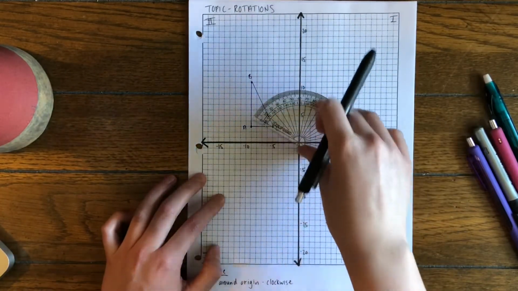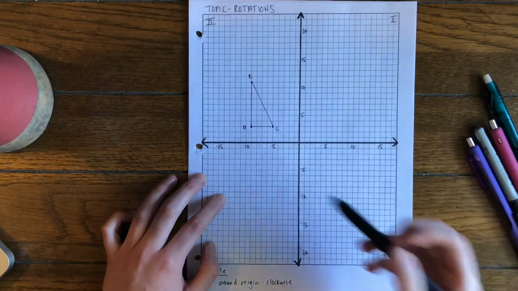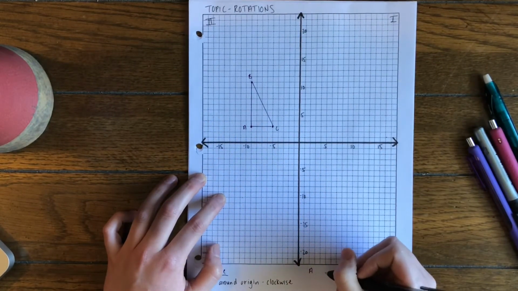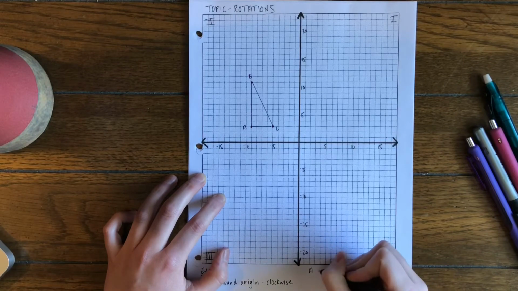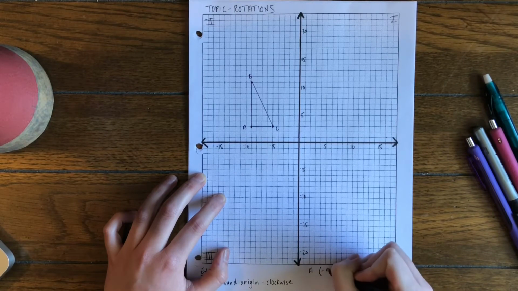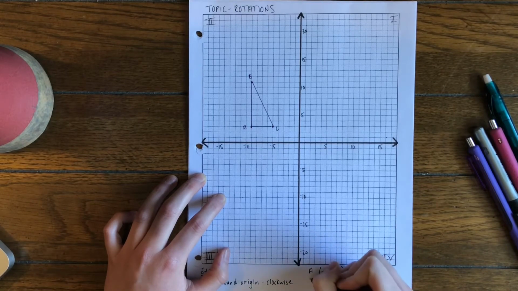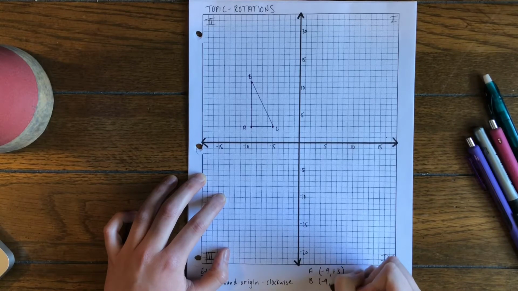What you're going to do is you're going to write down the points of this triangle. So for point A, we have X is -9 and Y is +3. B, we have X is -9 and Y is +11. Then for C, we have -5 and +3.